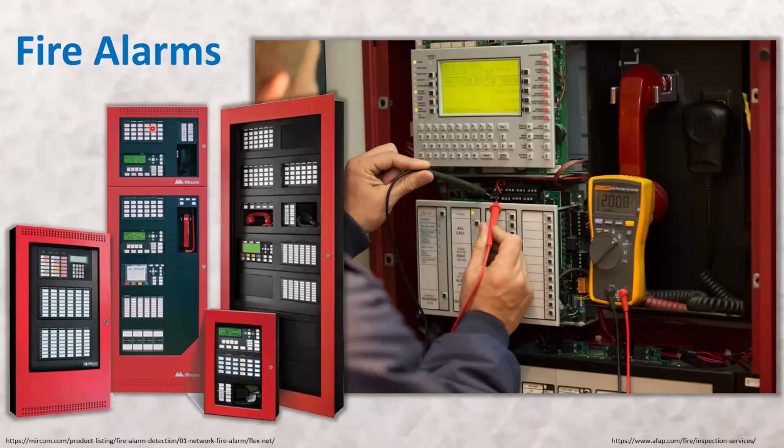Fire alarms. Fire alarms are, again, an animal on their own. Additional licensing is required. Years ago, the fire alarm technician would install the fire alarms and service them, because with fire alarms, annual service and annual inspection are required. Now things have changed a little bit where we are. Fire alarm technicians do not install.